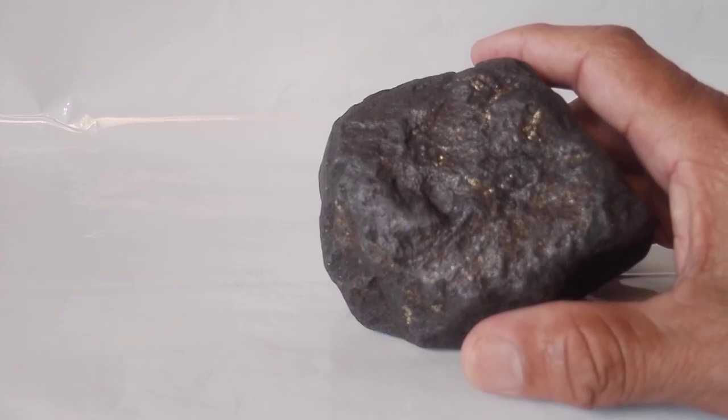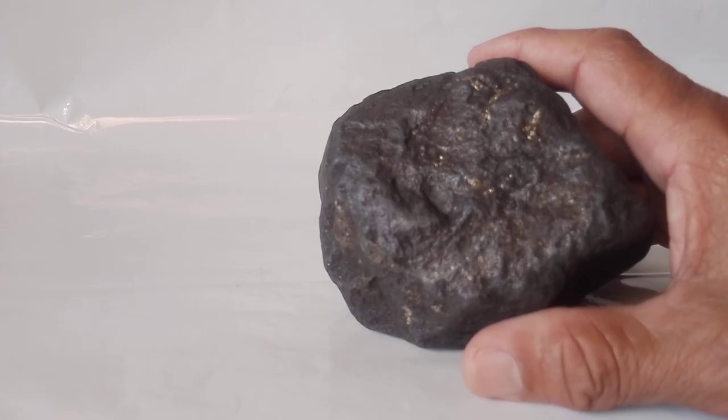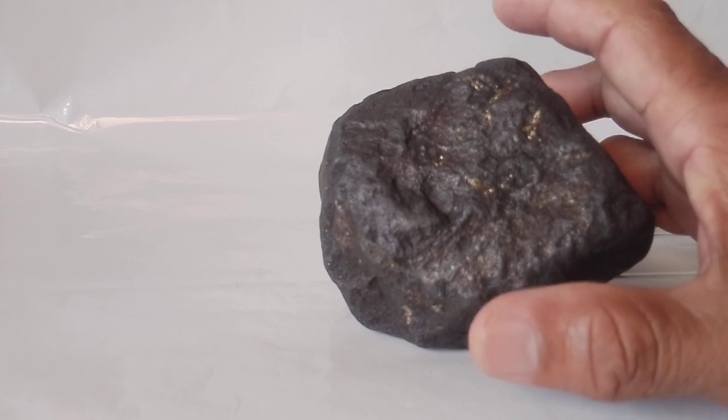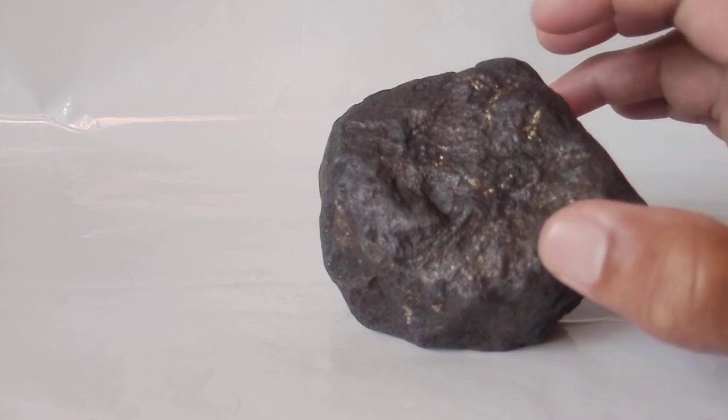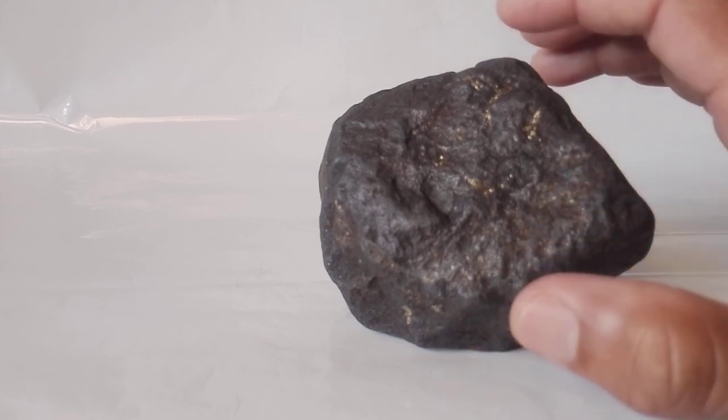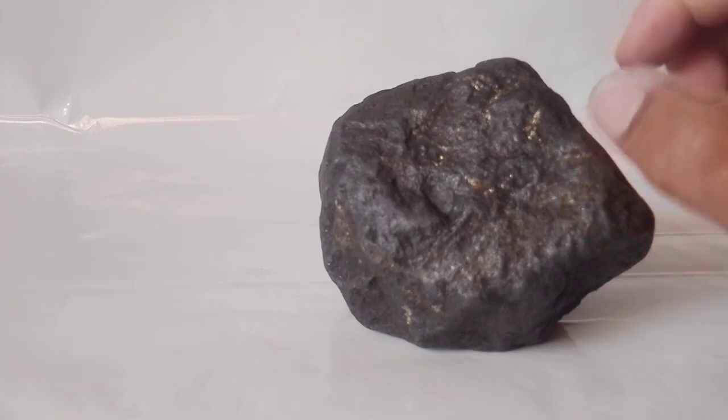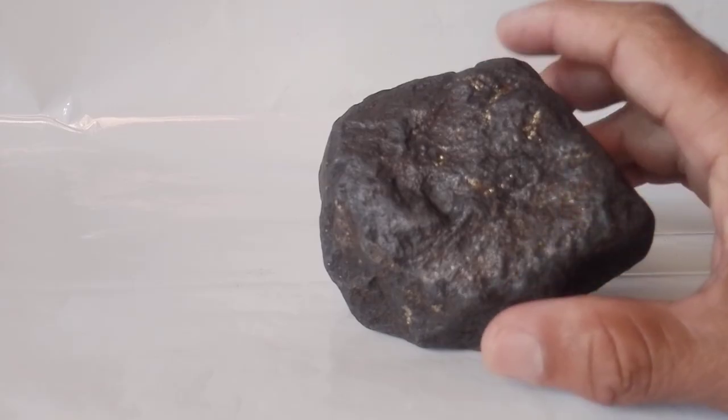But in reality, what is left is only like a granule of sand up to the size of a fist, like this.